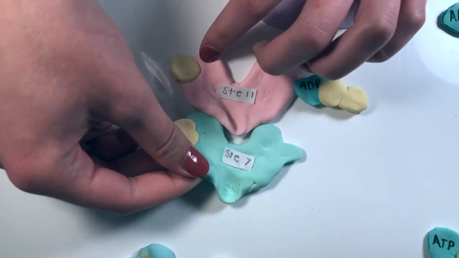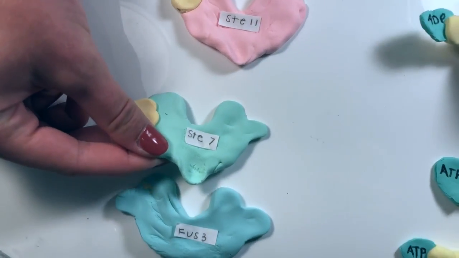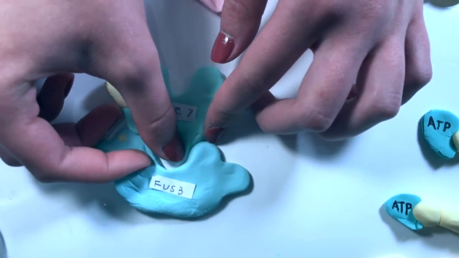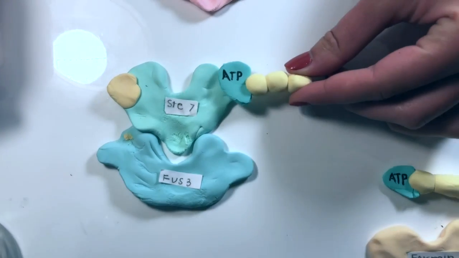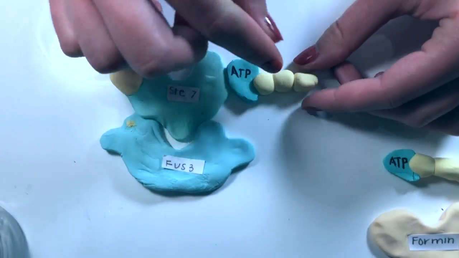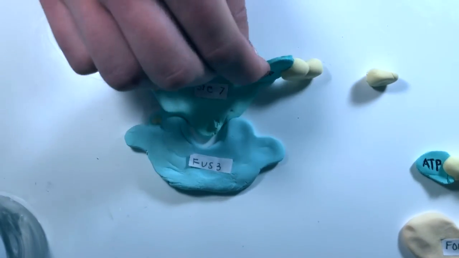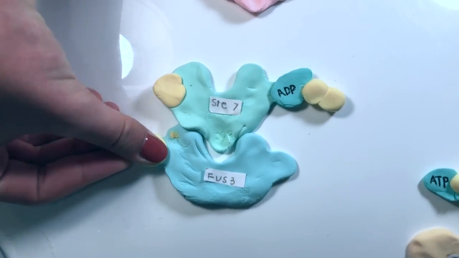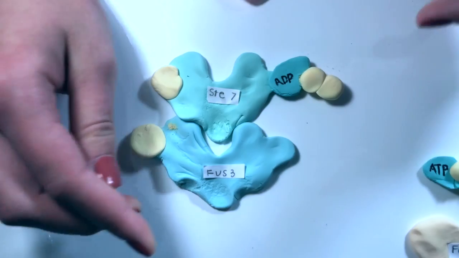Activated STE7 binds to the fourth inactive kinase, FUS3. A third ATP molecule from the cytoplasm binds to STE7, which cleaves a phosphate group from the ATP, making it ADP. STE7 binds the inorganic phosphate to the FUS3, triggering a shape change in FUS3, making it an active kinase.